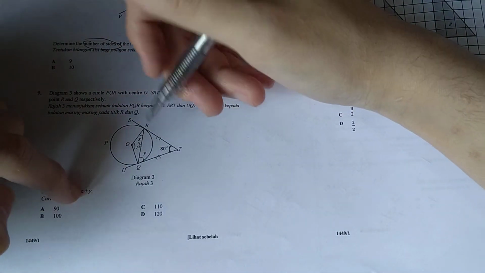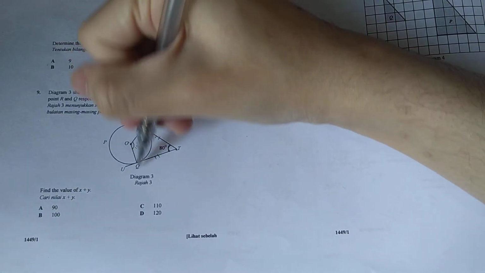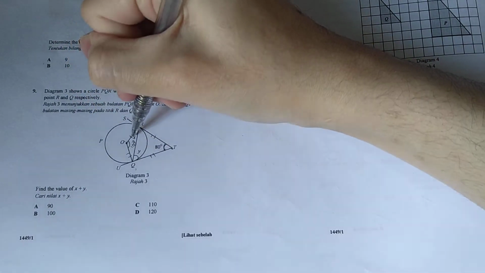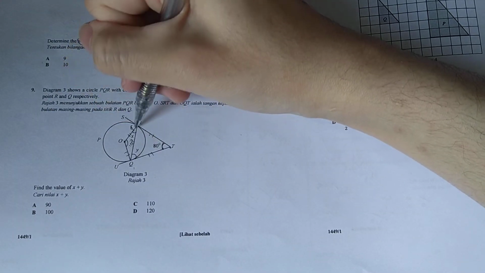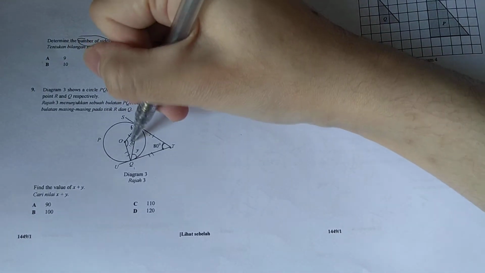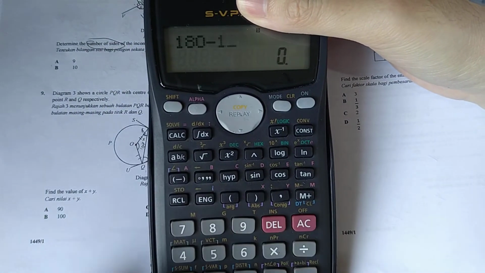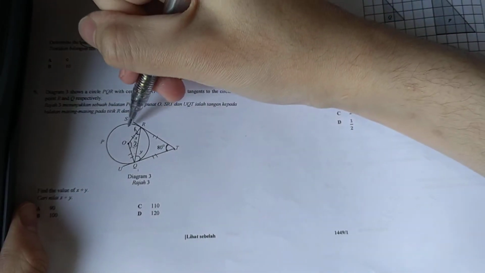Find the value of x plus y. I can already find x. It's so simple, right? Because OQ and OR are radii, so they should be the same length. If they are the same length, it forms an isosceles triangle. How to find x? You just take 180 minus 100 divided by 2. You can divide by 2 because it's isosceles, so these two angles here will be the same. So x is 40.